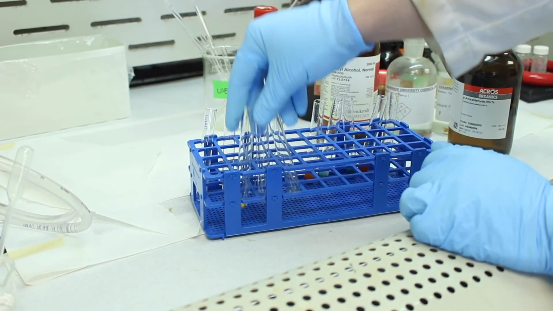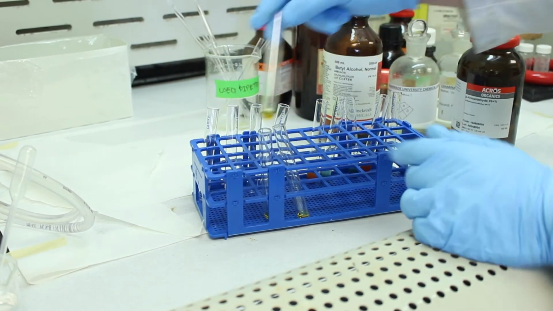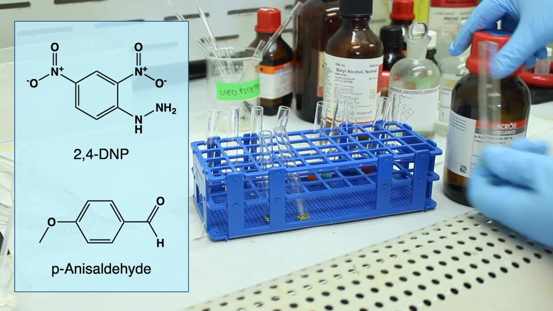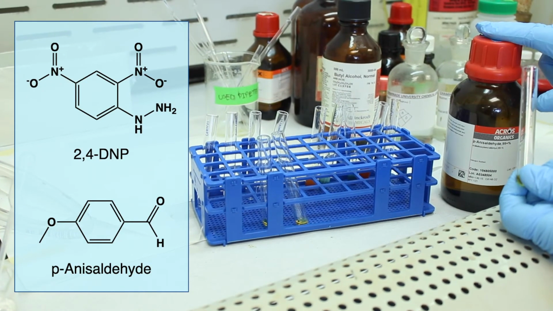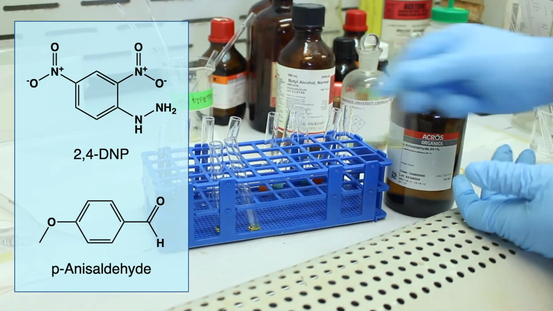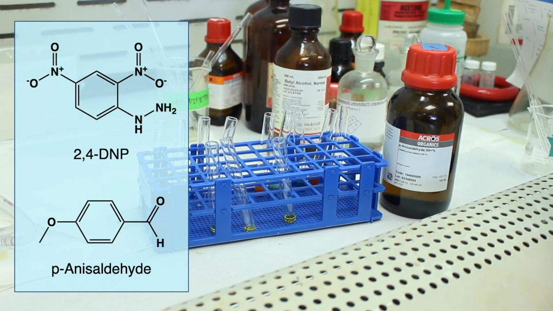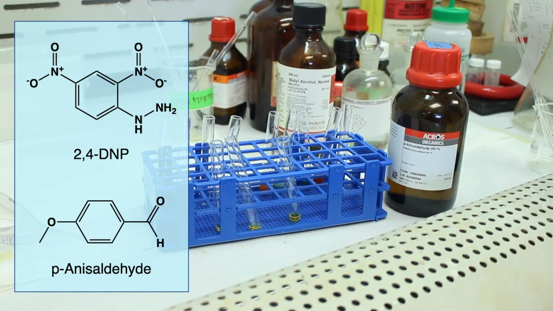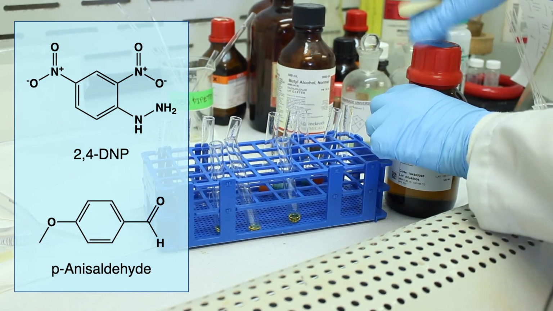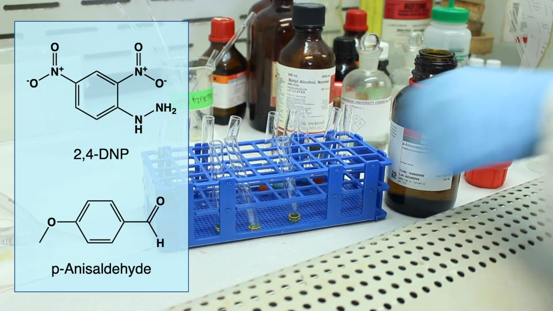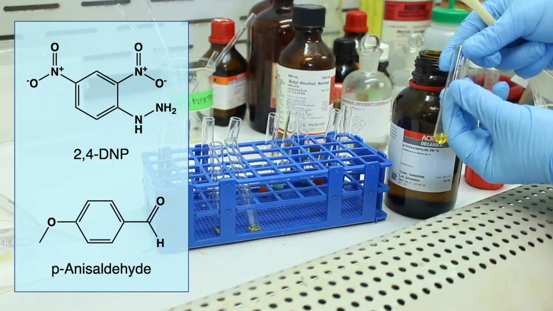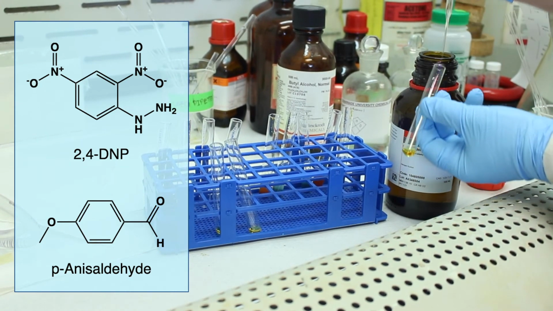All right, so we've got 3 test tubes. We're going to test 3 samples. The first one we're going to do is our p-anisaldehyde, the one we just did. So aldehydes will react with chromic acid, but they will also react with 2,4-DNP. Remember the positive test result we're looking for is the formation of a red to yellow to orange precipitate. So this is our p-anisaldehyde.